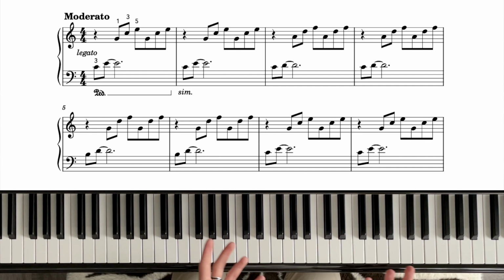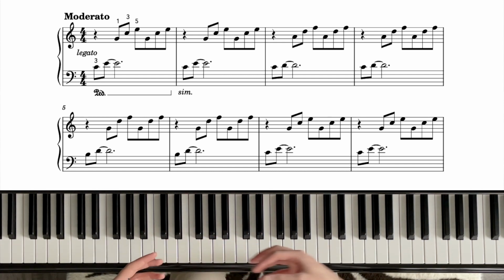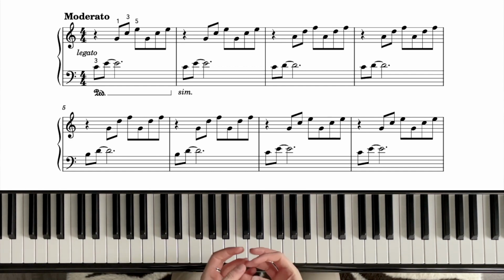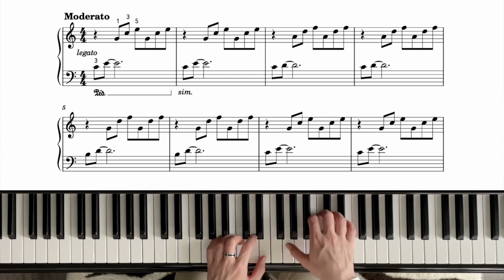The biggest challenge of the piece is to keep uniformity in sound and in speed. So make sure that you don't speed up or slow down anywhere where you're not intending to do so. And also the sound should be very fluid, so no notes sticking out very loud, like this, for example.